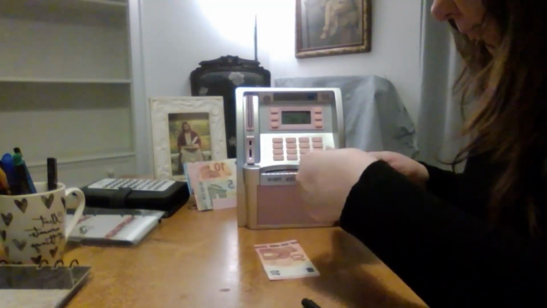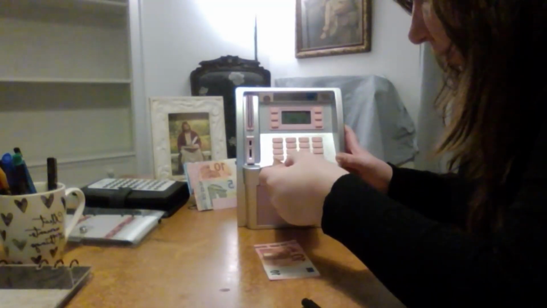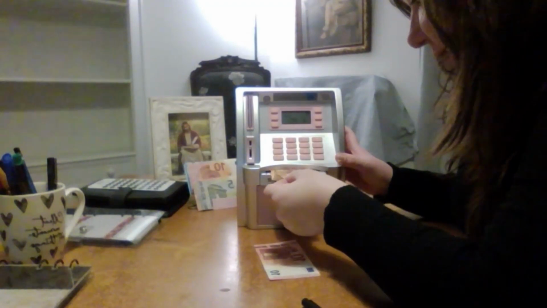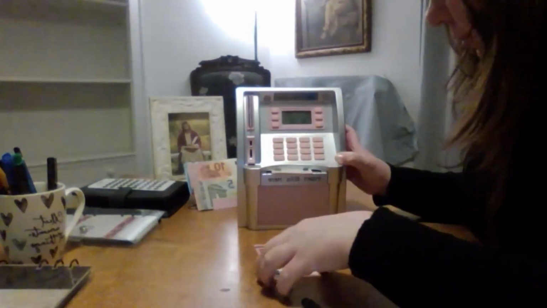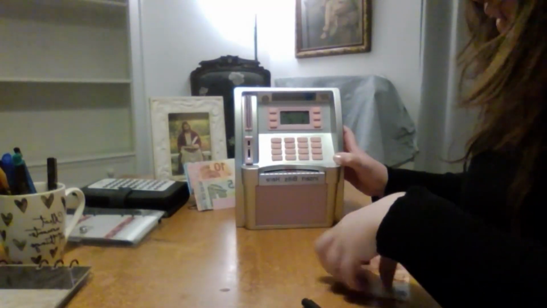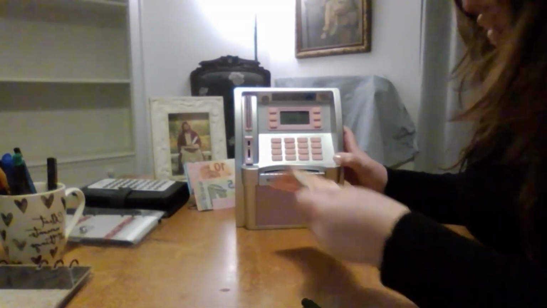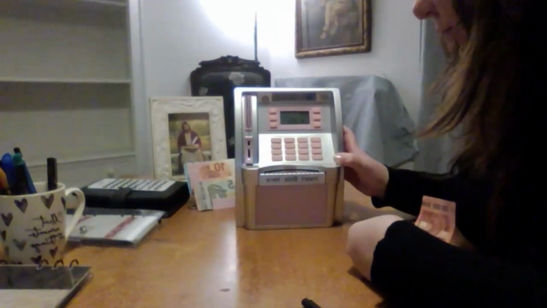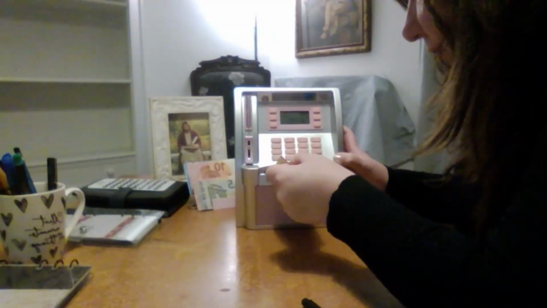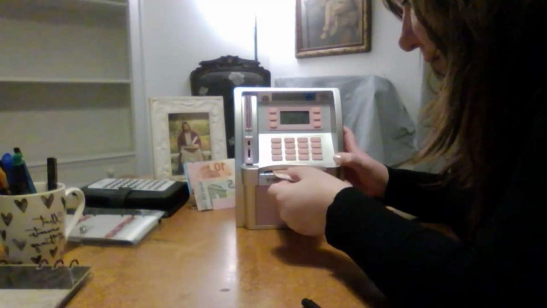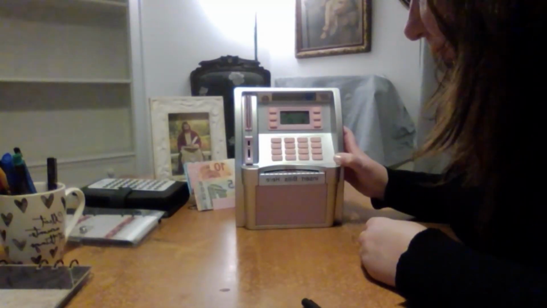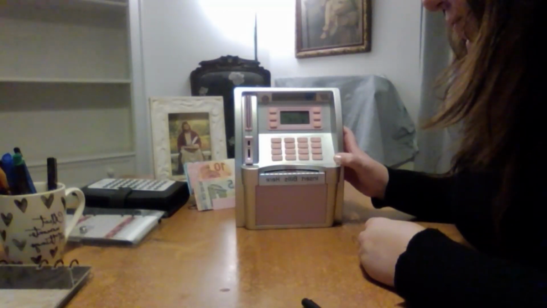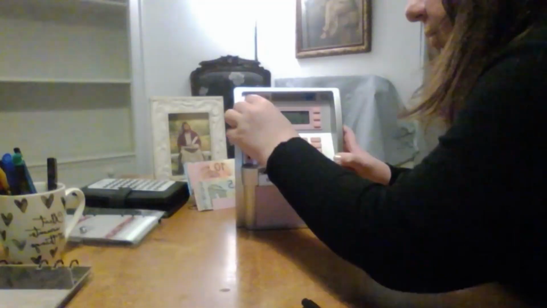For now there is 195 in there. So we're gonna put the 10 in. And I need to press 10. And it recognizes real money. So now there's 205. And now it says 215.